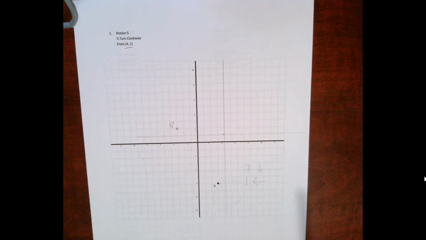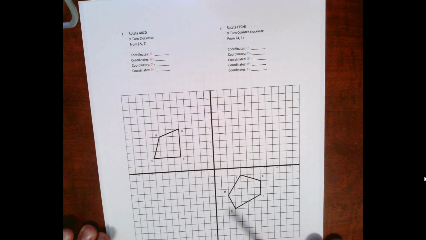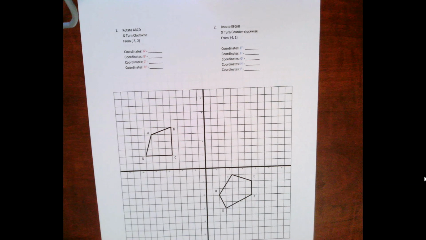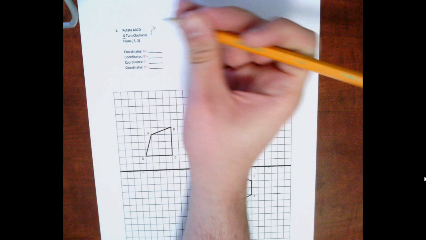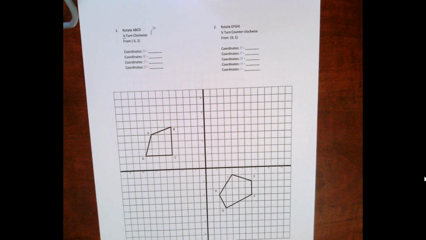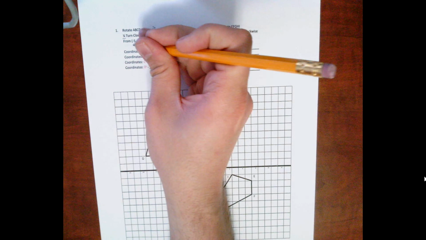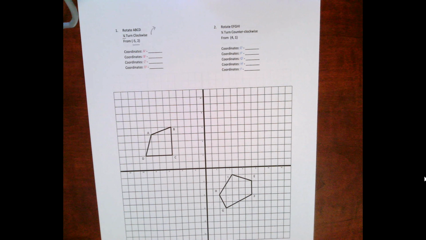Okay, so now we're going to move on to the actual work for today. So we're going to perform 2 different rotations, and then we're going to record the coordinates for our new points. So our first rotation of shape ABCD is going to be rotated a quarter turn clockwise. So a quarter turn clockwise, and clockwise is in this direction like that. Now our point of rotation is going to be -5 and 2.